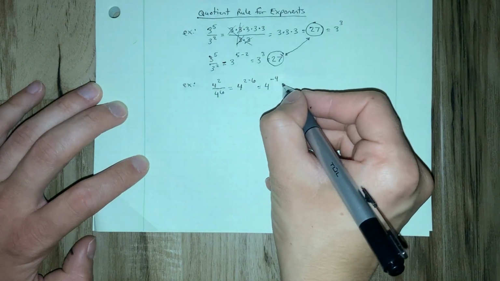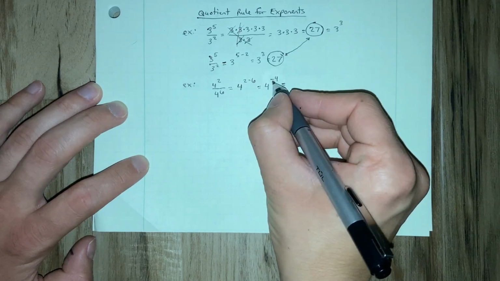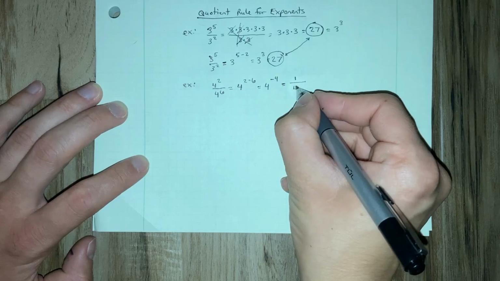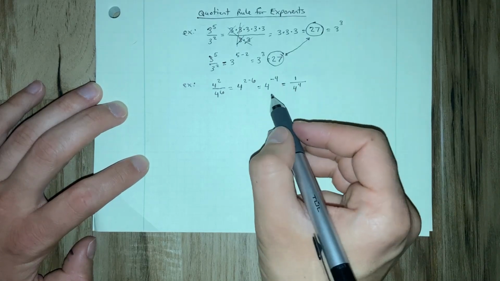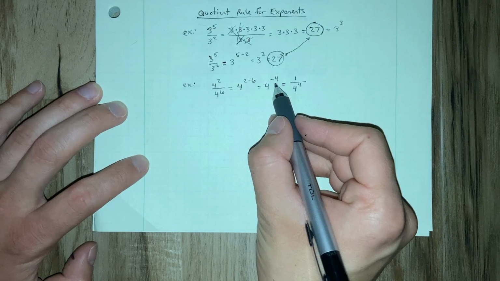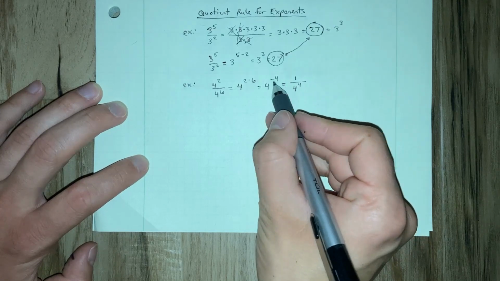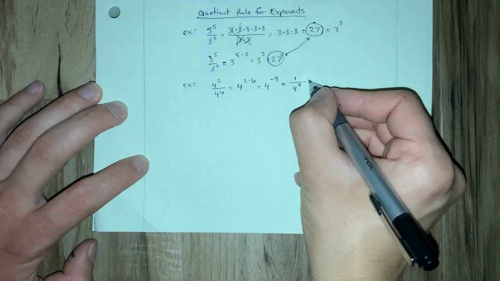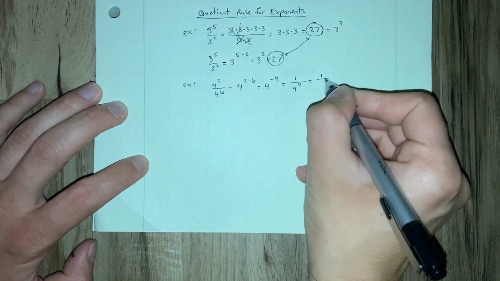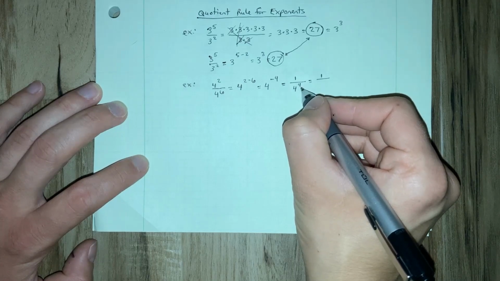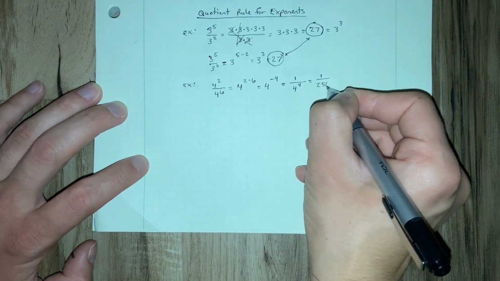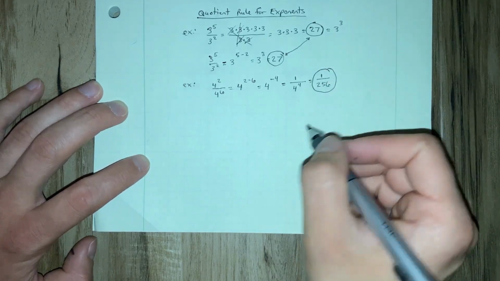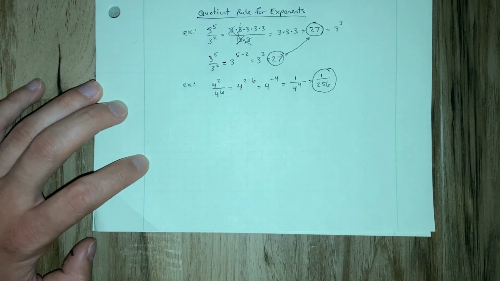Well, 4 to the minus 4, that equals, since we have a minus here, I'm going to put a 1 over 4 to the 4th. Okay? If you ever have a negative exponent, just do 1 over, and then make that exponent positive, and put it here. So that equals 1 over, and then if you put 4 to the 4th in your calculator, you get 256. We could get a decimal for that, but I'm just going to leave it as a fraction. So that is our answer.